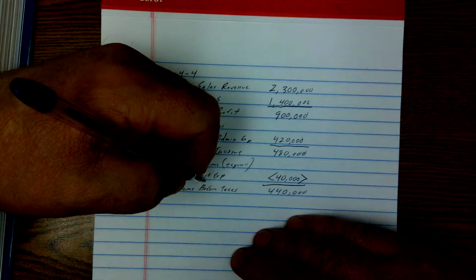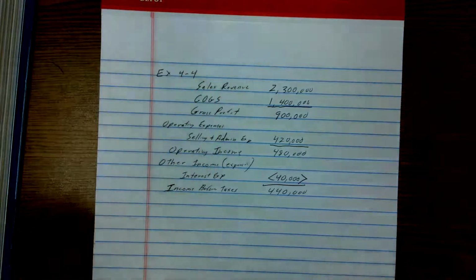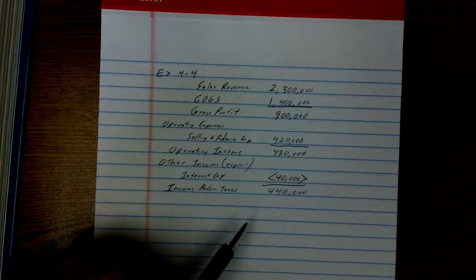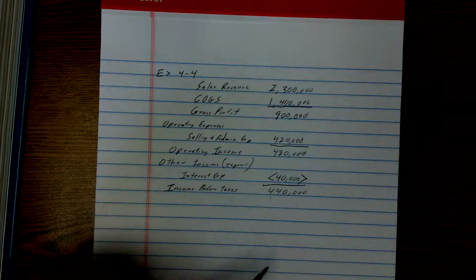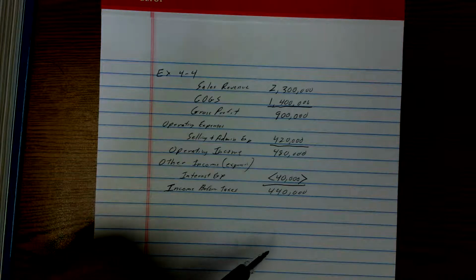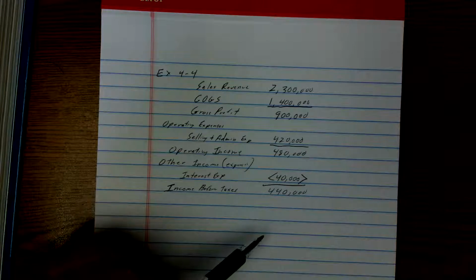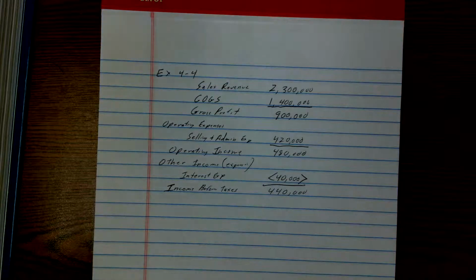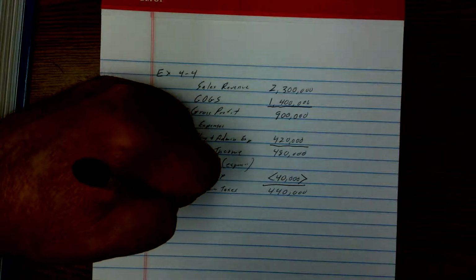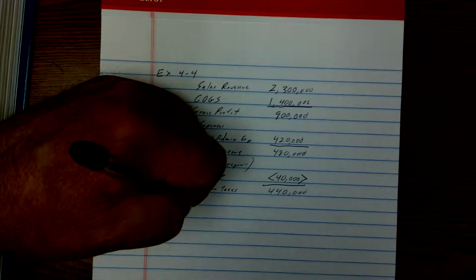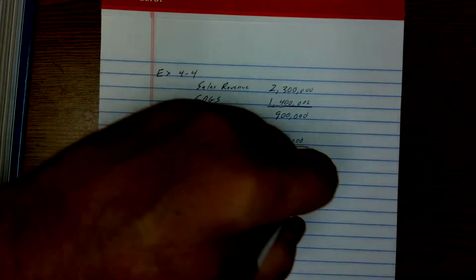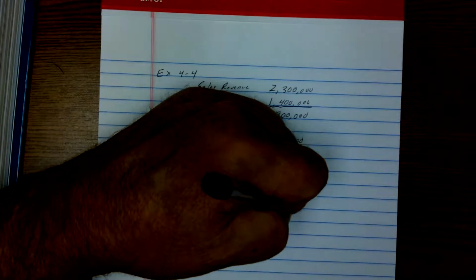Okay, then we have our income tax expense. Now this one you're going to have to calculate, and we're told that the income tax rate is 25%, so we simply divide the 440,000 by 4, or we multiply it by 0.25, same thing. All right, and so we'll get our income tax expense is 110,000.